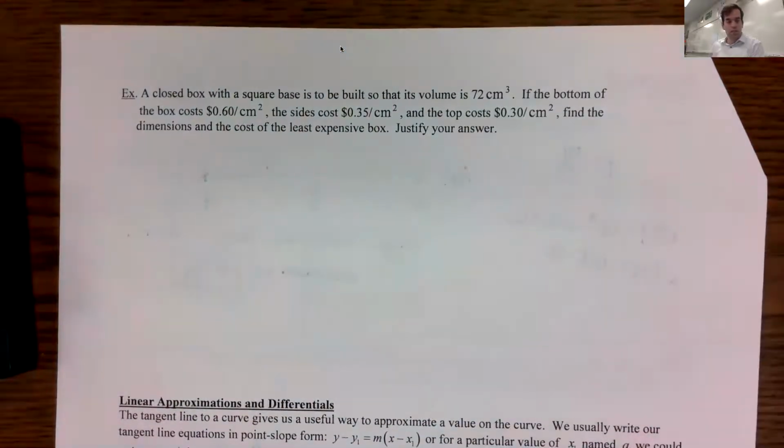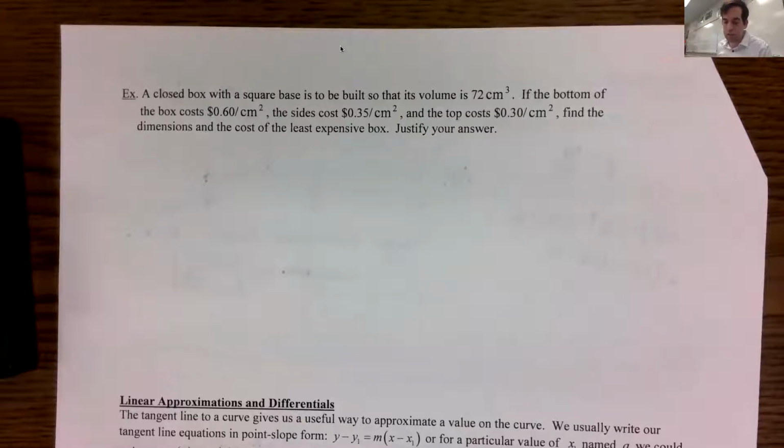All right. A closed box with a square base is to be built so that its volume is 72 centimeters cubed. If the bottom of the box costs 60 cents per centimeter squared, the sides cost 35 cents per centimeter squared, and the top costs 30 cents per centimeter squared, find the dimensions and the cost of the least expensive box.